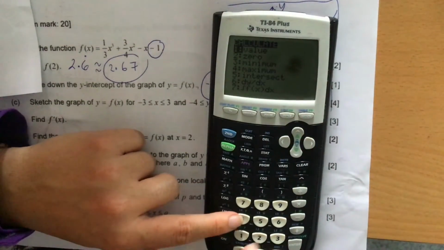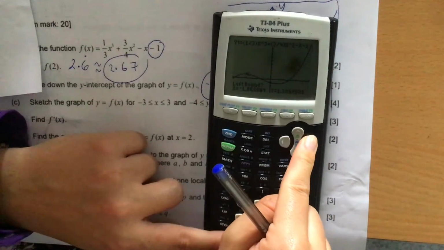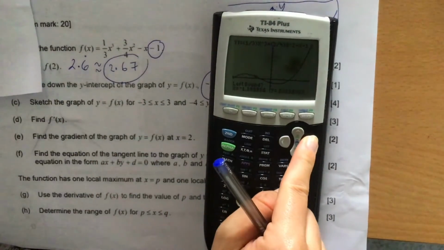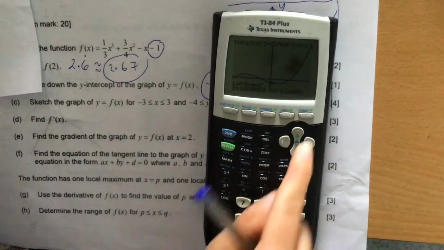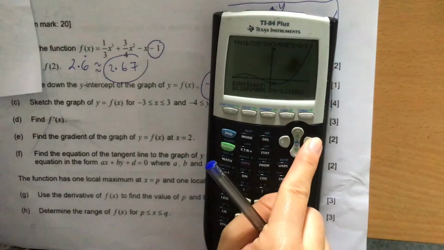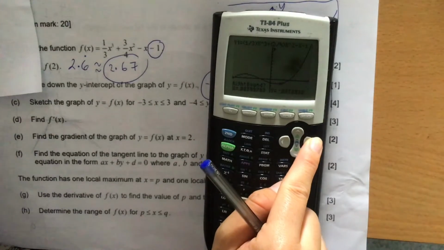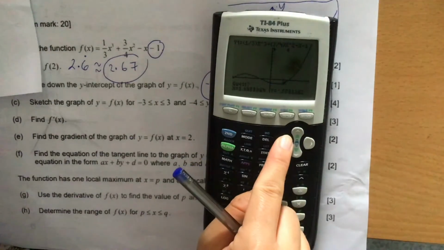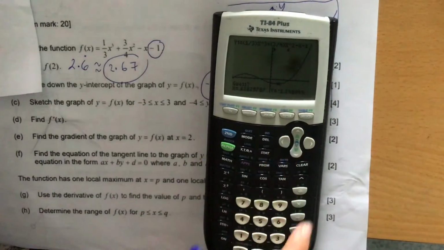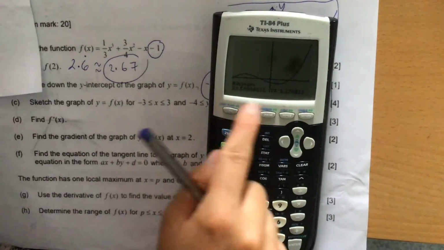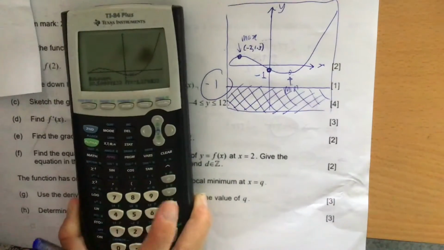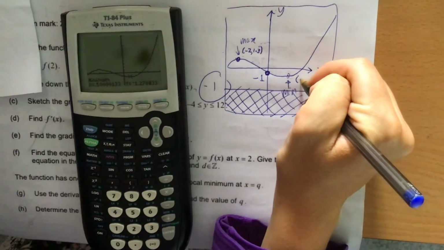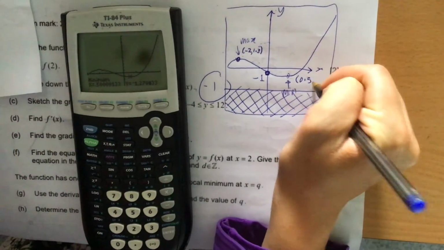Second calc, minimum. Number 3, we're going to move the cursor along towards the minimum. Then when we approach it, we're going to do exactly the same process. Enter to the left, enter to the right, and enter in the middle. And it gives us 0.5, -1.208. So this one is not so significant because the numbers aren't very nice.